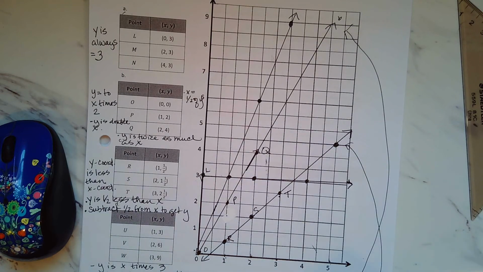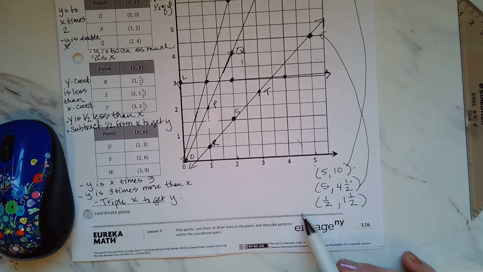Now, so 5, how do you know? Well, 5 minus a half is 4.5. The y coordinate is half less than the x coordinate. Now, finally, what about the point half and 1.5? Where would half and 1.5 fall?